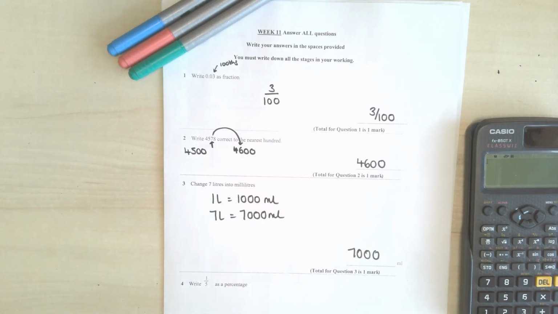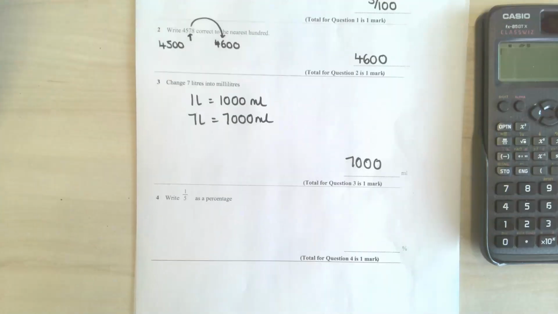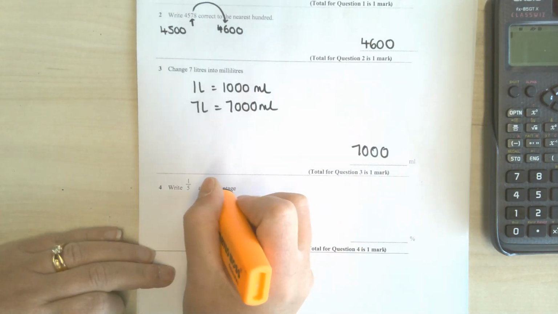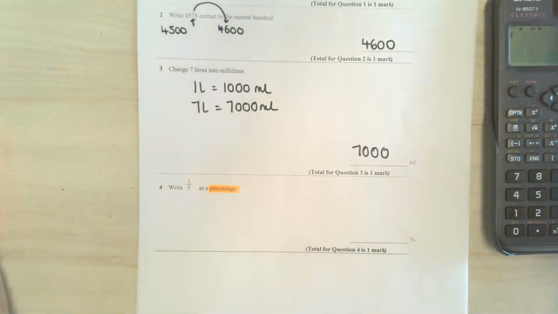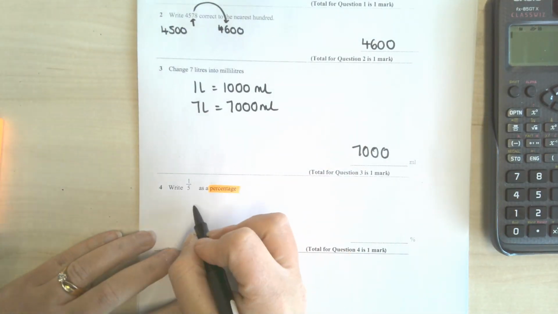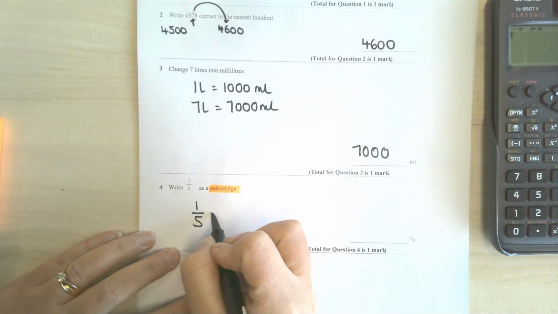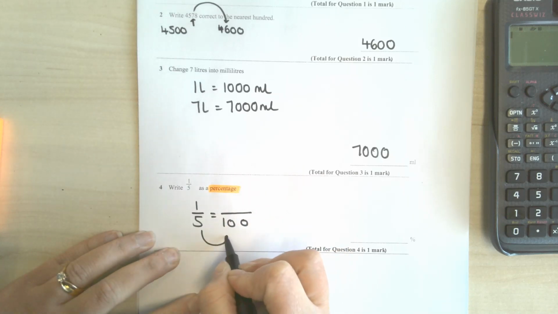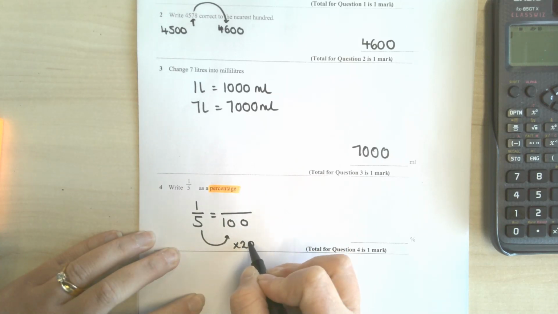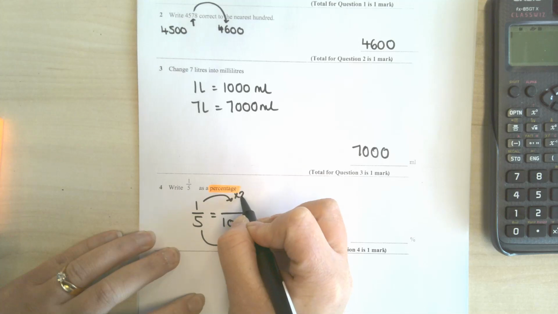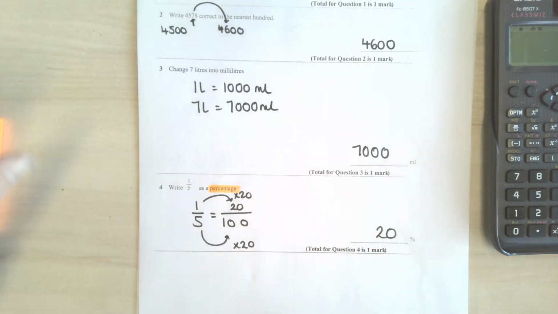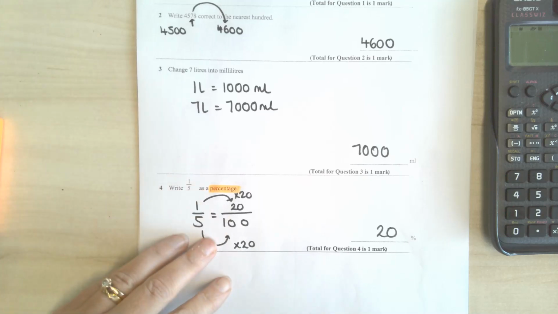And then I'm asked to convert 1/5 to a percentage. Now, the word percent means per 100. So if I make this a fraction over 100, that will be my percentage. So 1/5 as a fraction over 100, I've multiplied 5 by 20 to get 100, and 1 times 20 is then 20, so my answer was 20%.